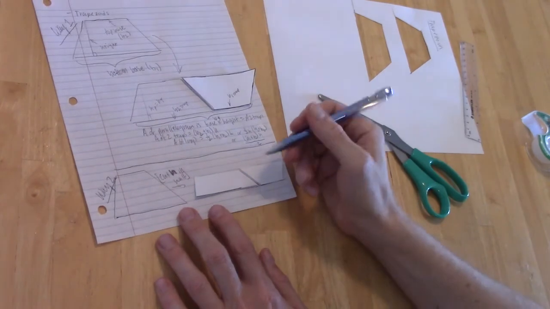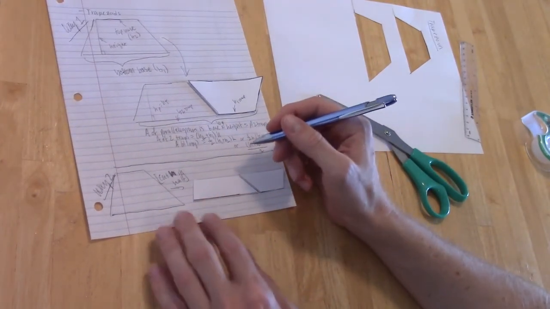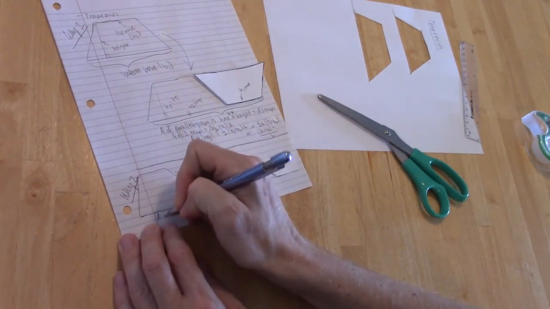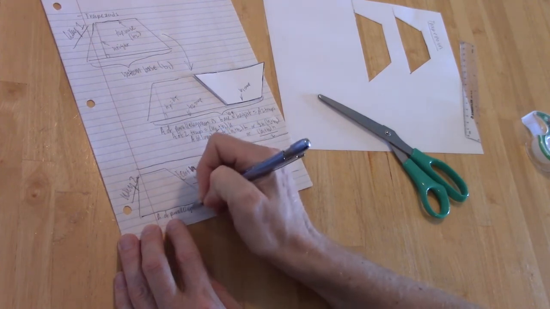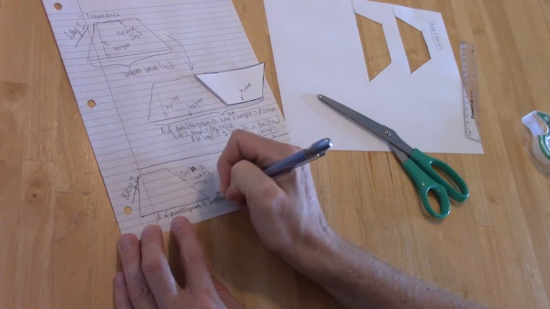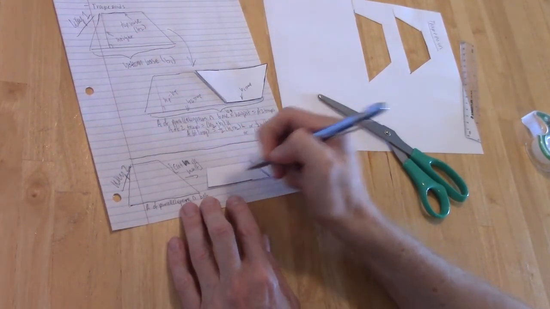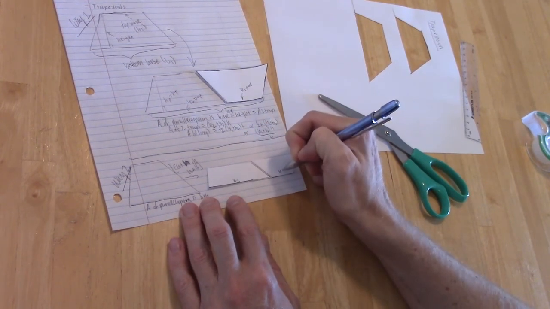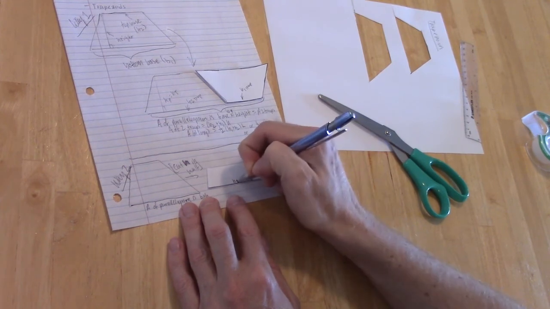Let's take a look at the dimensions of our parallelogram now. Parallelogram area is base times height. So I'm going to take this whole base here, and I notice that the base again consists of base 2 and base 1. Or base 1 and base 2, it really doesn't matter.